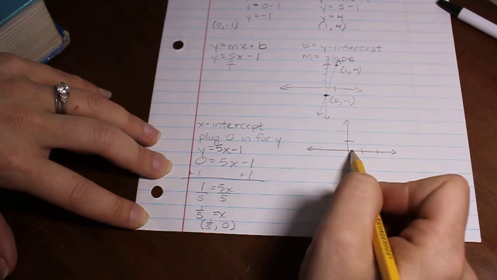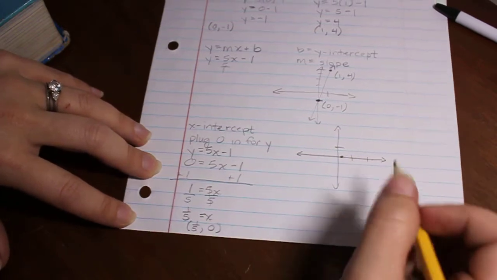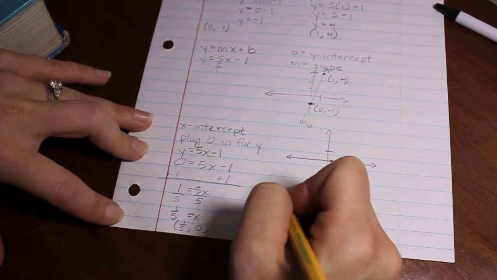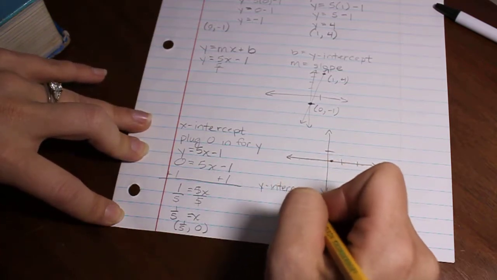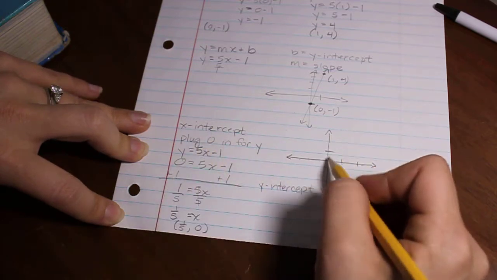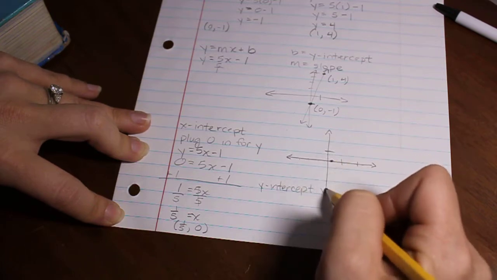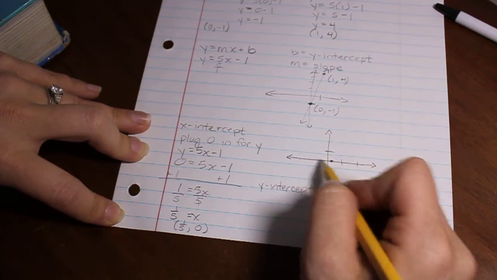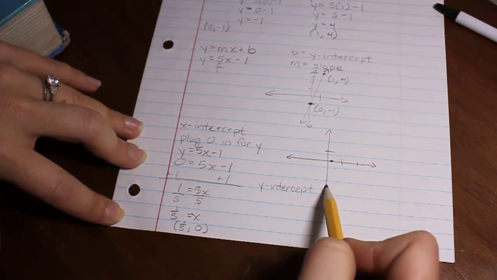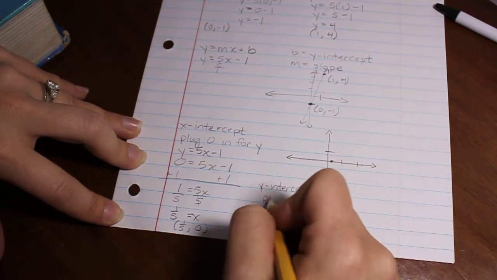When x is 1/5, y is 0. Somewhere in there. Now what if we wanted to find, well, I'm running out of room, let's say the y-intercept. We do the opposite of what we did here. On the y-intercept, that is saying wherever the line crosses the y-axis, the x value is going to be 0. If the line crosses down here, x is going to be 0. If the line crosses right here, x is still going to be 0.